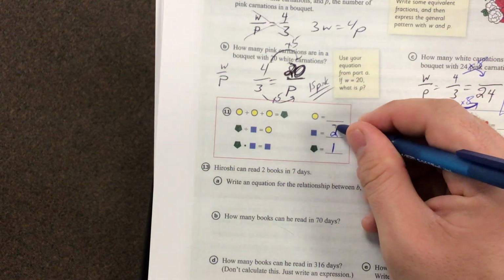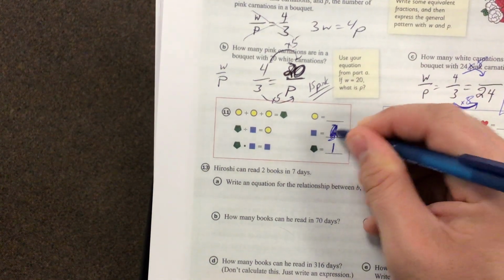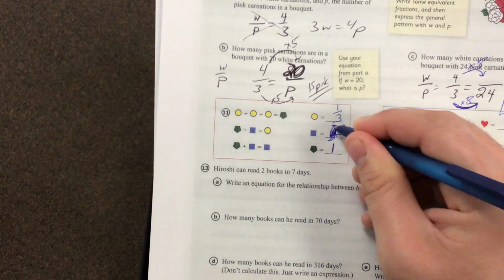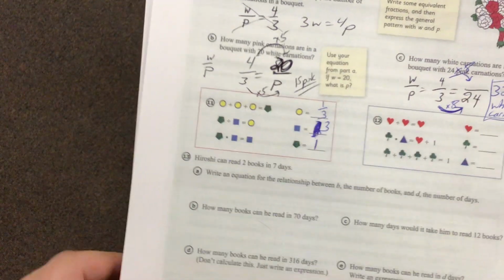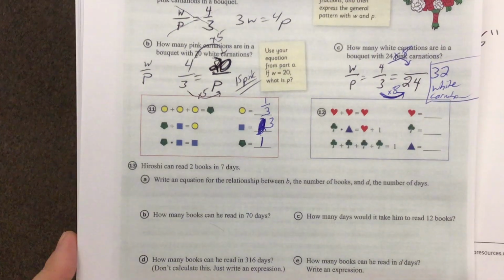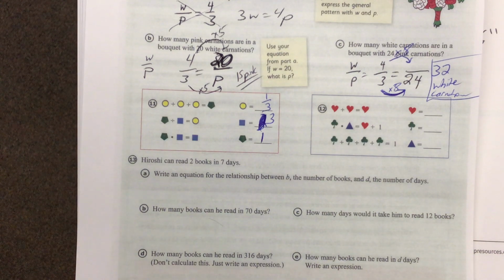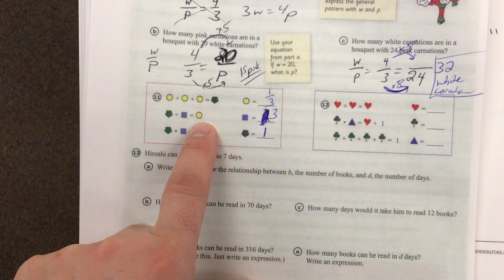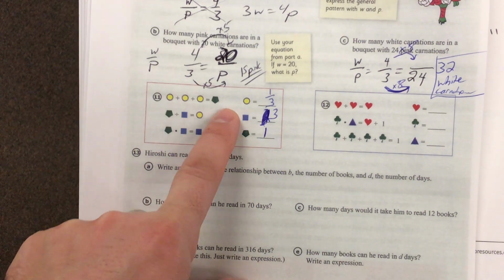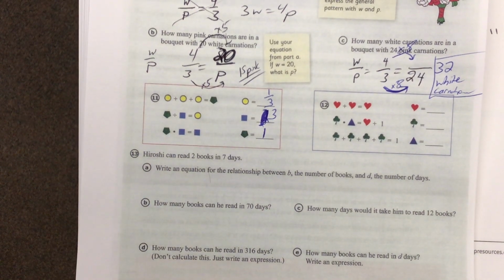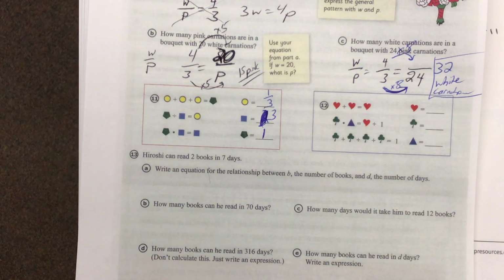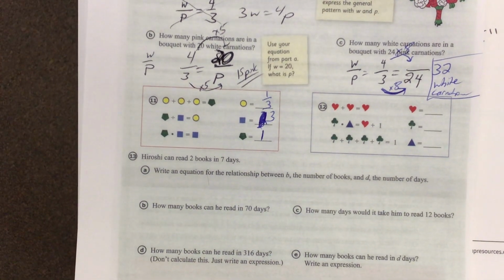Oh, I see it now. So I tried 1 and 1, and then 1 and 2 didn't work because that would have been a half, and a half plus a half wasn't 1. Once you see enough of those, you get a pattern down.